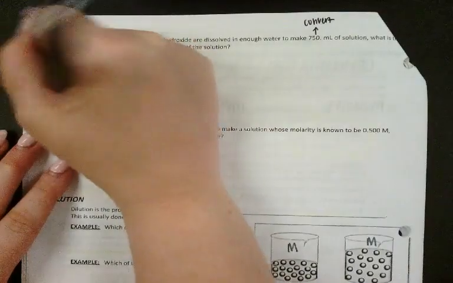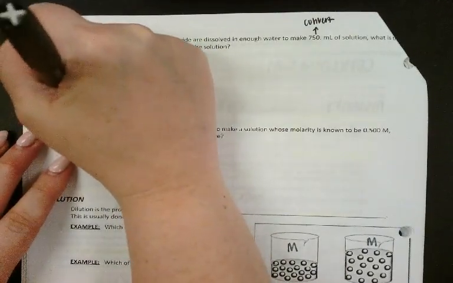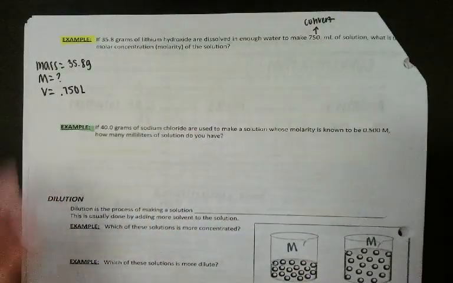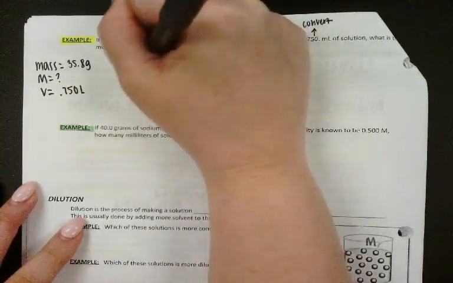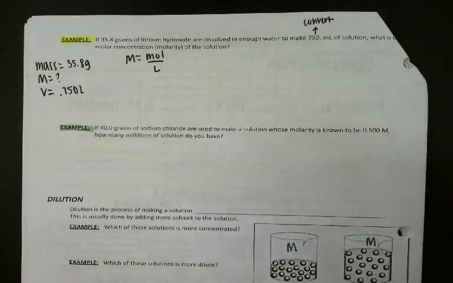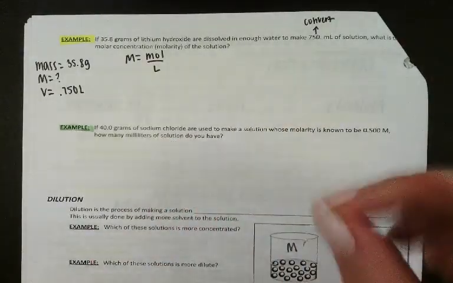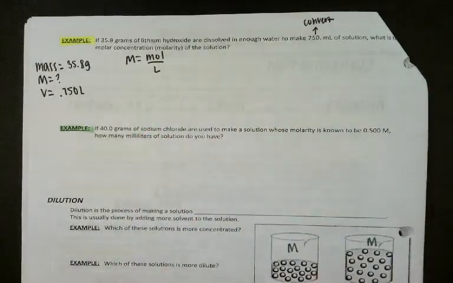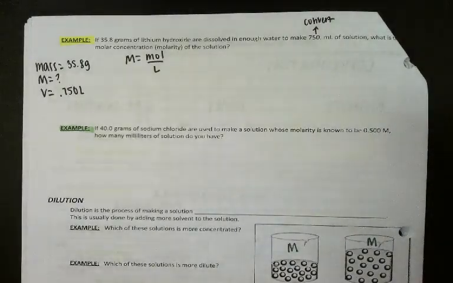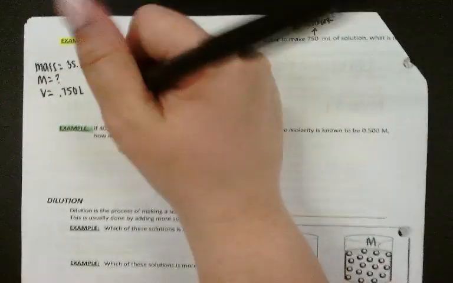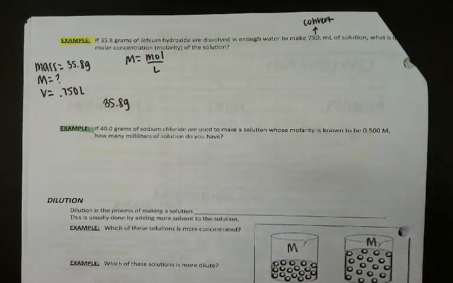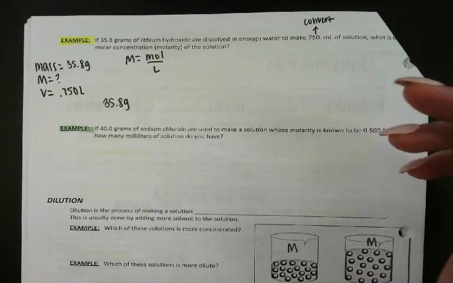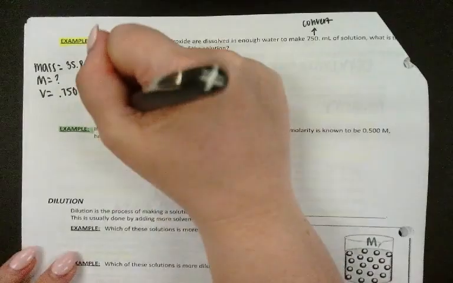Convert. When I do that, I get what? 0.750 liters. Formula is molarity equals moles over liters. Can I, with the information I have right now, plug that into my equation? No. What do I have to do first? Convert grams to moles. So 35.8 grams lithium hydroxide. What's my formula, Nithya, of lithium hydroxide? LiOH.